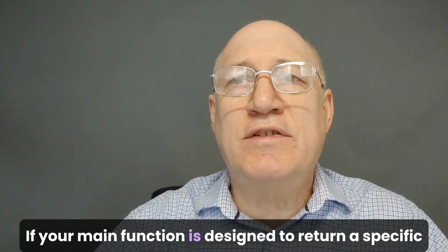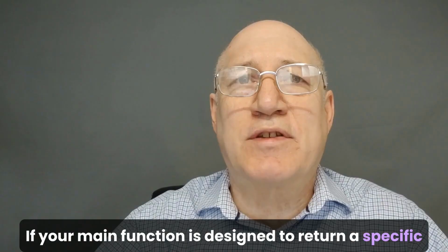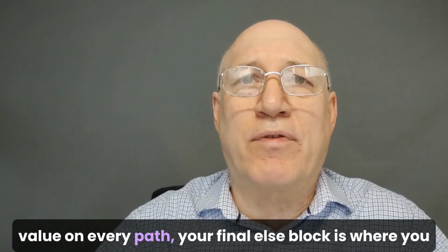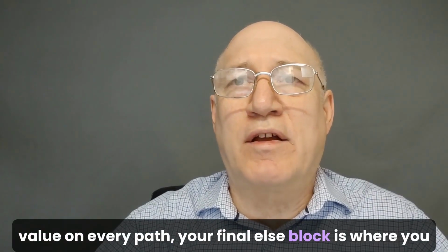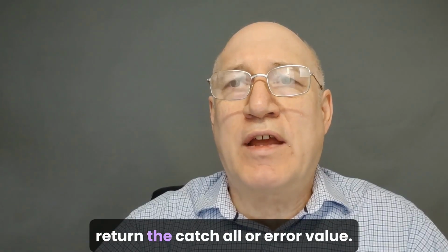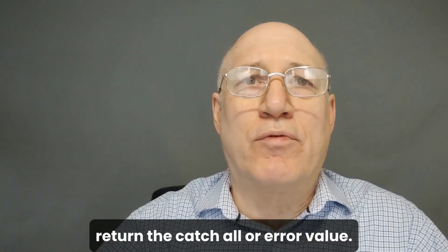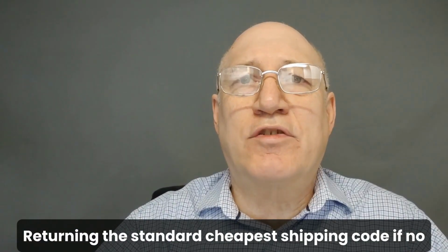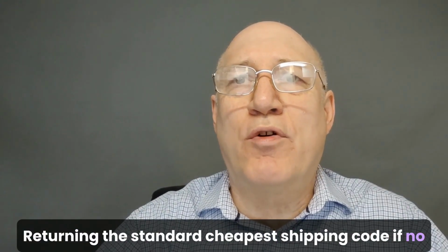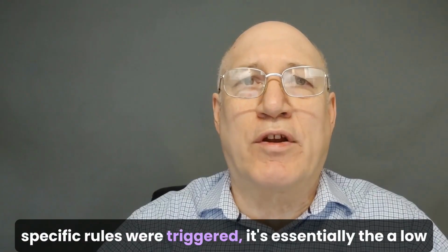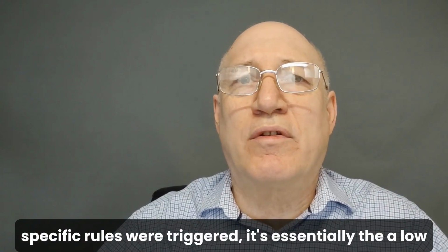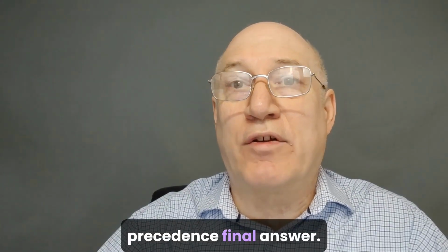If your main function is designed to return a specific value on every path, your final else block is where you return the catch-all or error value, such as returning the standard cheapest shipping code if no specific rules were triggered. It's essentially a low precedence final answer.